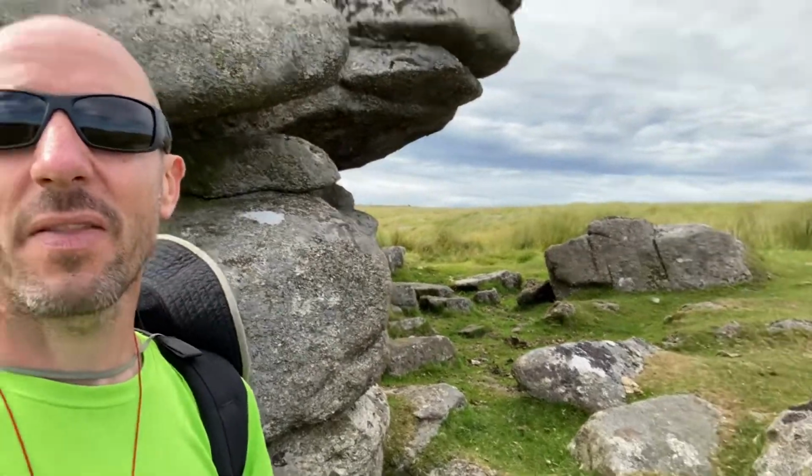Dartmoor's famous for them. These are formed through weathering, and they're raised up above the ground. They're really funny shapes, and they've been formed through a couple of weathering processes. This has had chemical weathering, so it's had acid rain wearing it away. It's also had wind, aeolian erosion, and then it's also had freeze thaw.